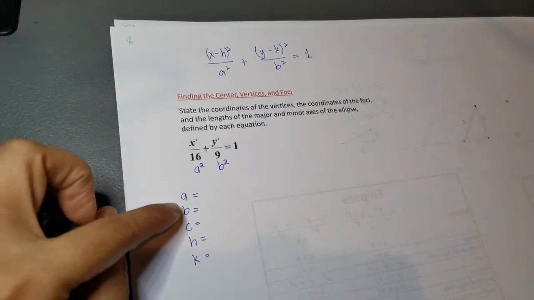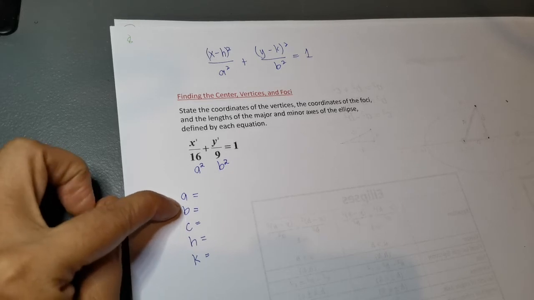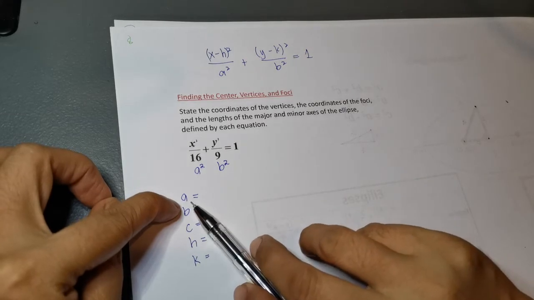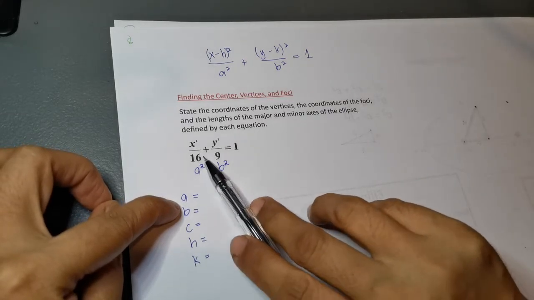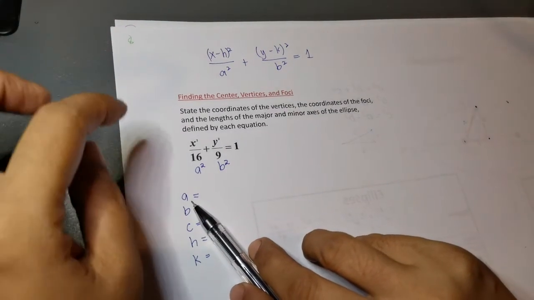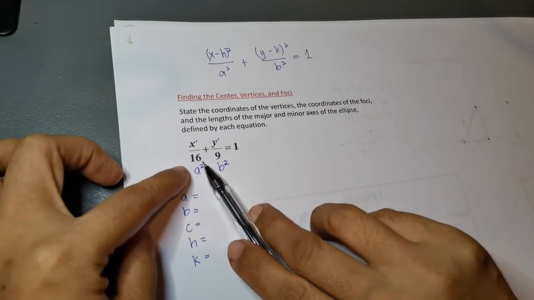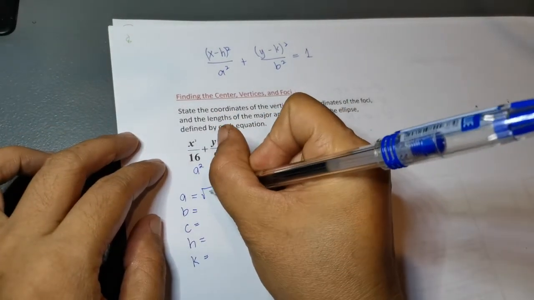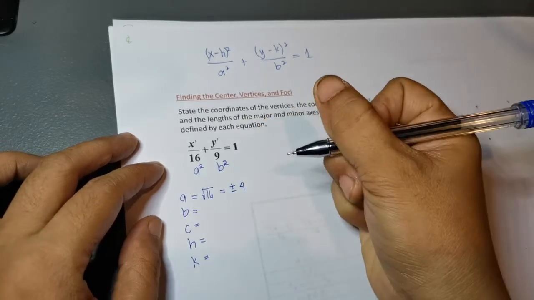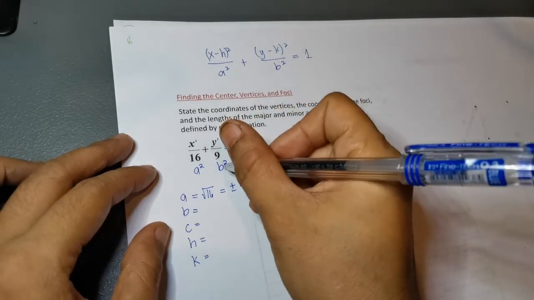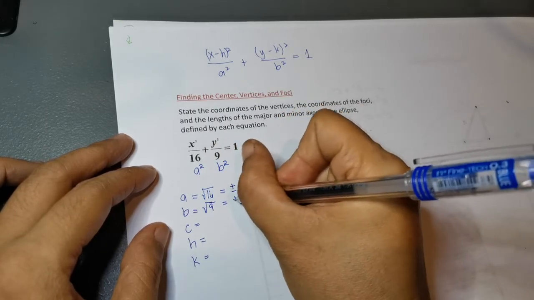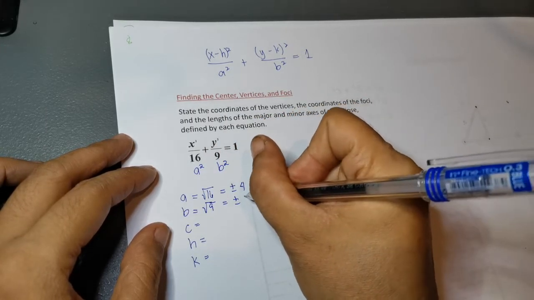Now, what is the value of our a? Is it 16? No, because 16 is a squared. So, ang value ng a natin, we need to extract the root of 16. So, square root of 16 ay positive and negative 4. Okay? How about our b? So, square root of 9 is equal to positive and negative, yes, 3.